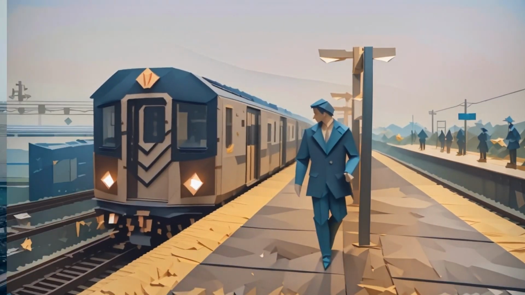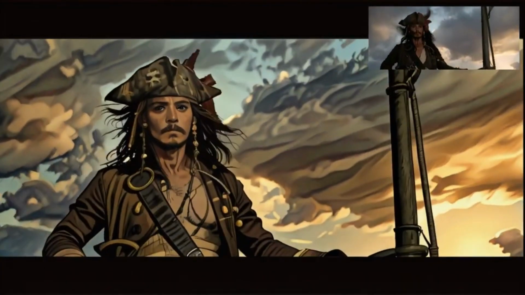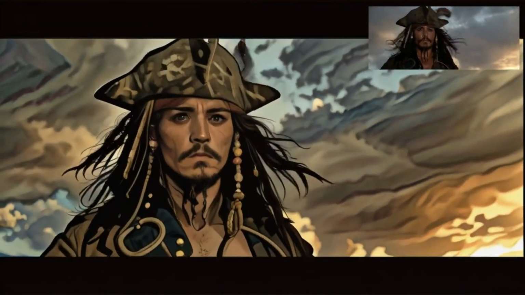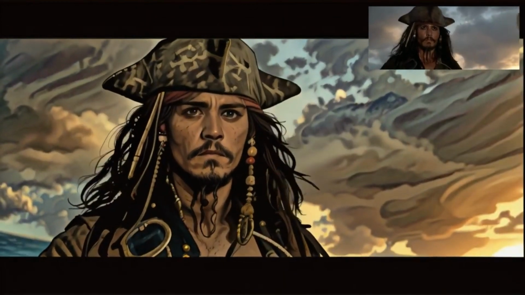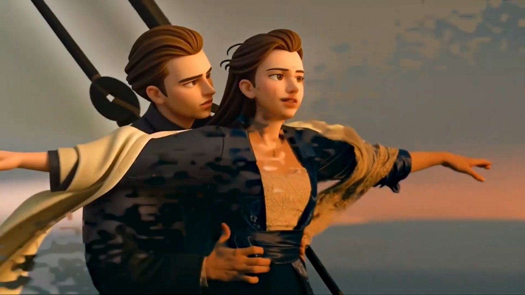In this video, we're going to check out a new tool called Domo AI that generates video to video. Now, you can regenerate videos in different styles using available models in Domo AI. You can generate videos or images with various styles.